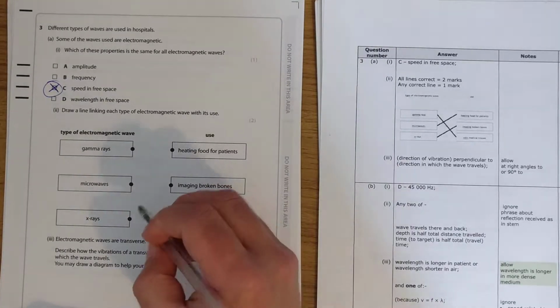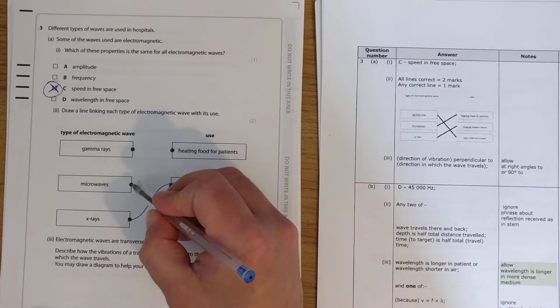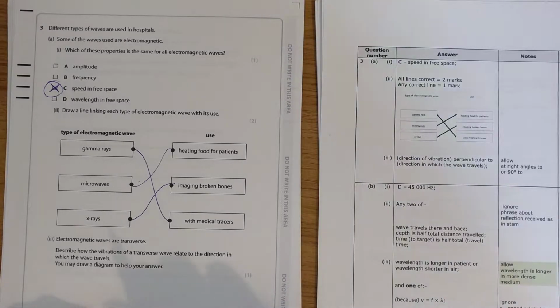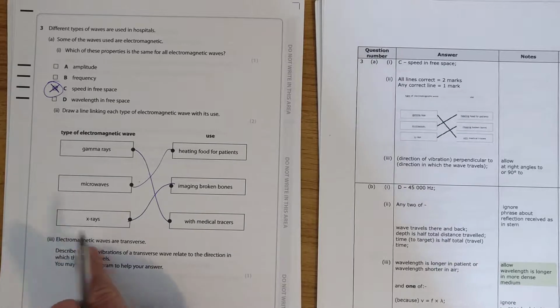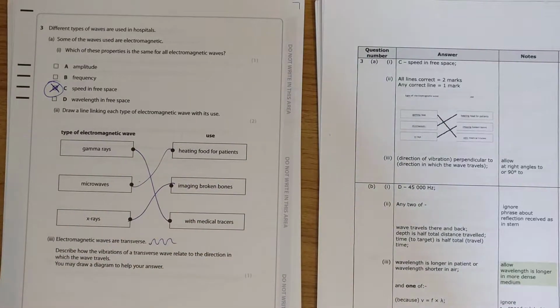So X-rays imaging broken bones. You don't really need to be in a lesson to know that. Microwaves heat up food. Again, kind of easy. Gamma rays, medical traces. It's the only one that's a little bit more complicated, but we've done a lot of traces already. Electromagnetic waves are transverse waves. That's what we should be thinking.